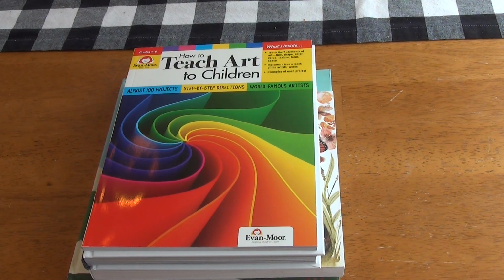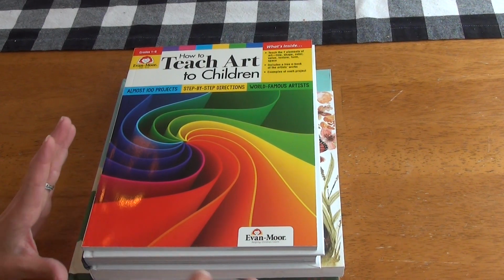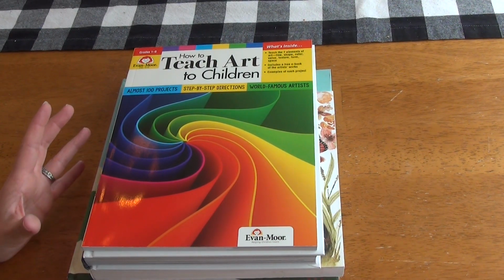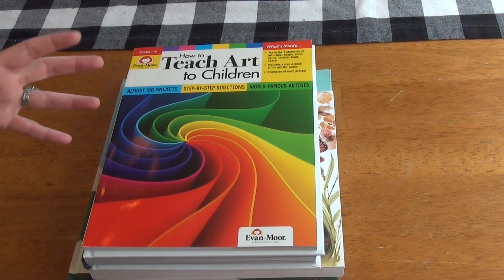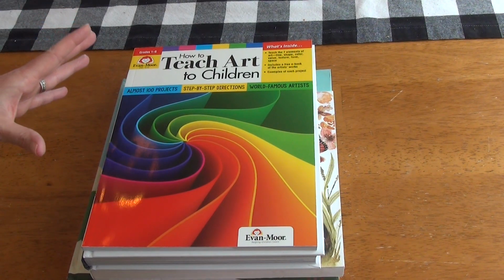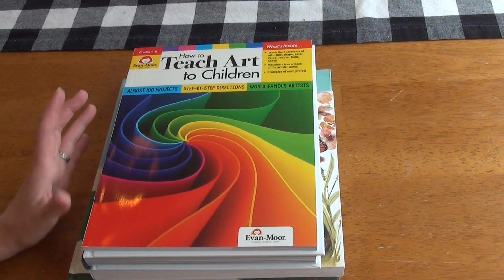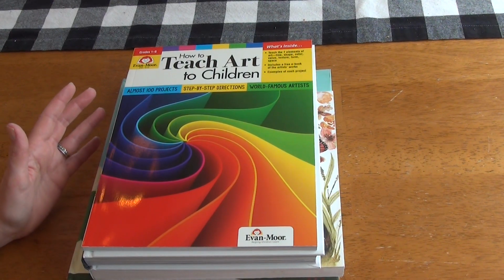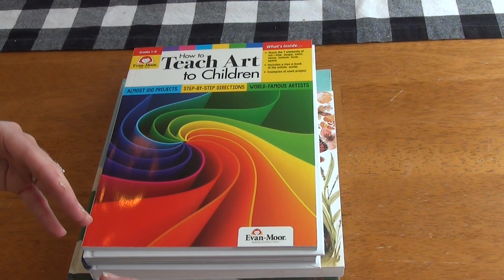So art is something that we did very, very loosely for first grade. I didn't really have any sort of curriculum or plan, to be honest. We did a lot of drawing and coloring, things like that. But as far as actually learning anything about art, we didn't do much last year. So I did want to pick up a few things because that's just one of the little things that I'm planning to loop for our second grade year.